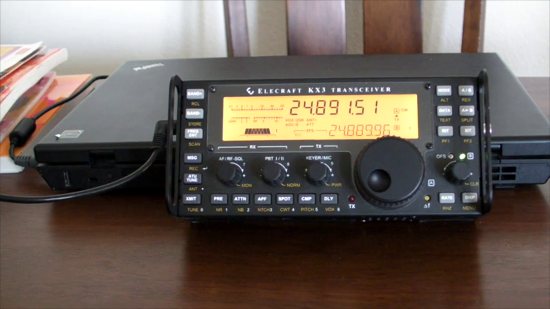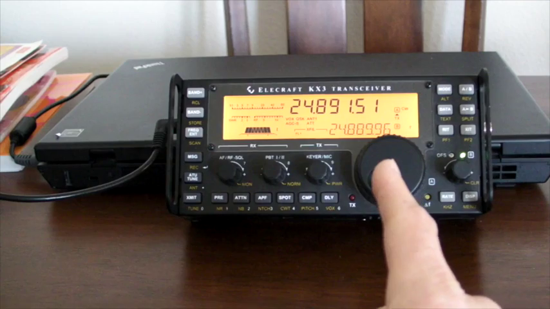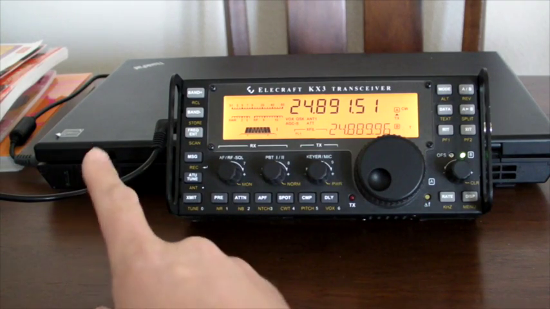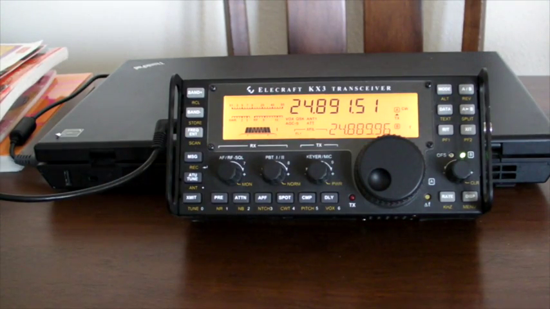I got an email a month or two ago from M1JDK Mark in the UK, and what he was asking for was the ability to control his radio through SMS text messages. And I thought that was a pretty cool idea, so I figured I would see what I could do to make it happen. So here I have a KX3, and plugged into the accessory port I have the serial adapter.